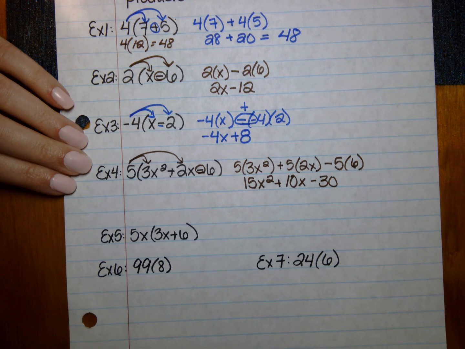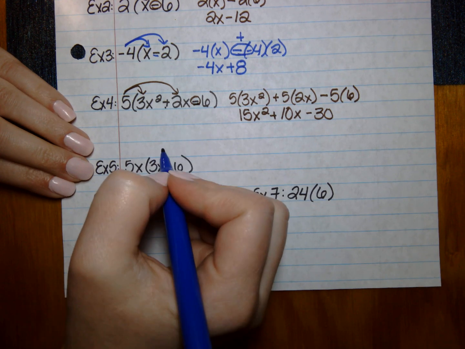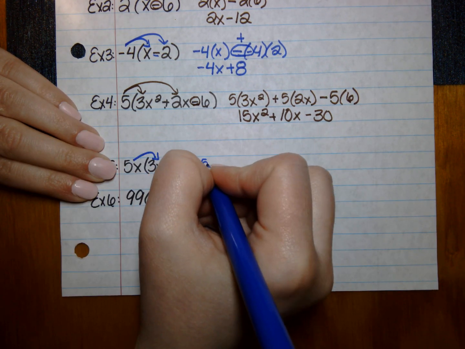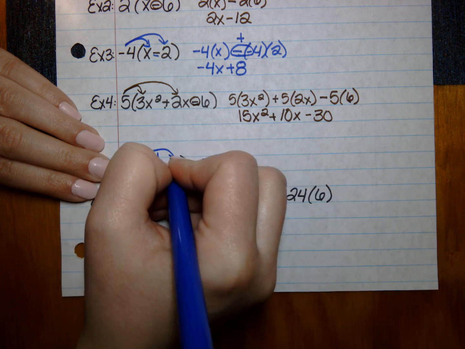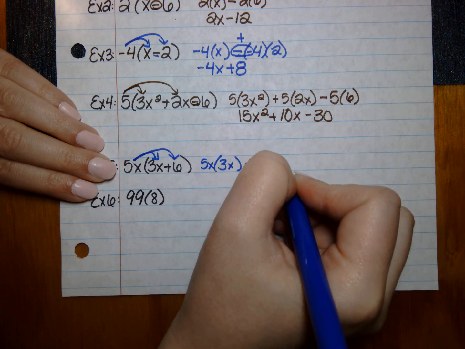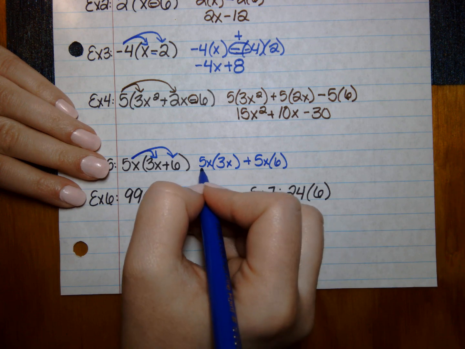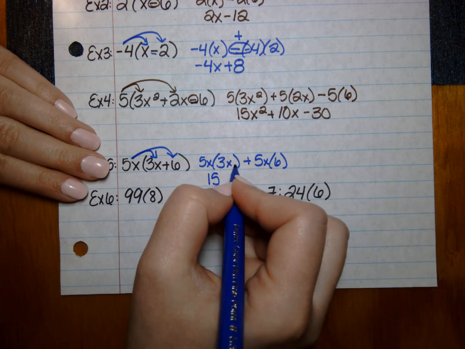If we look at example 5, when I'm multiplying, I have 5x times 3x, and I have plus 5x times 6. So when I solve these, 5 times 3 is 15. In this case, I have x times x.